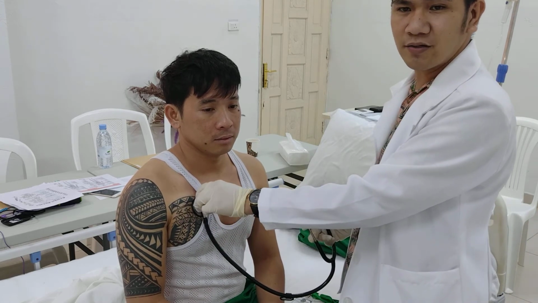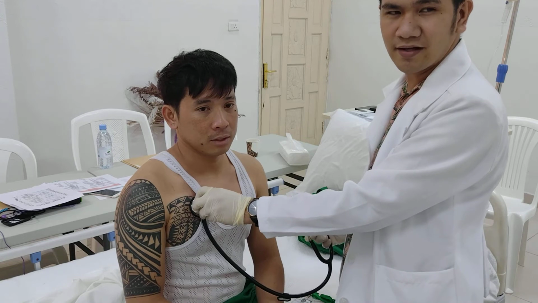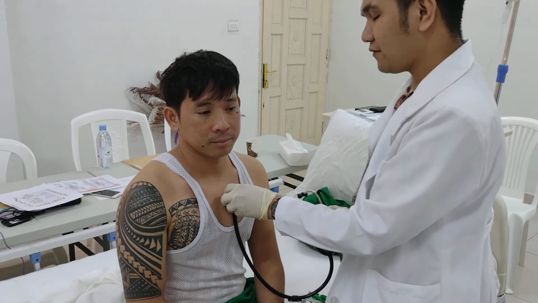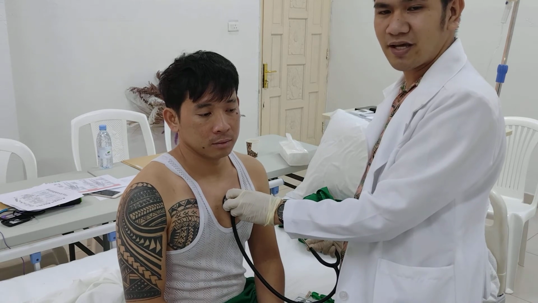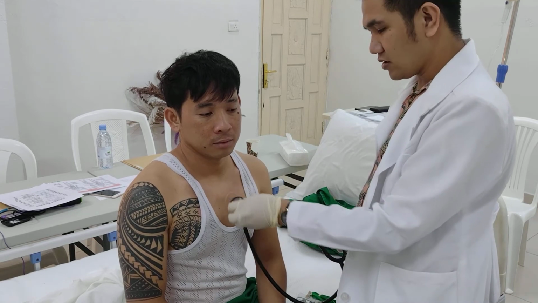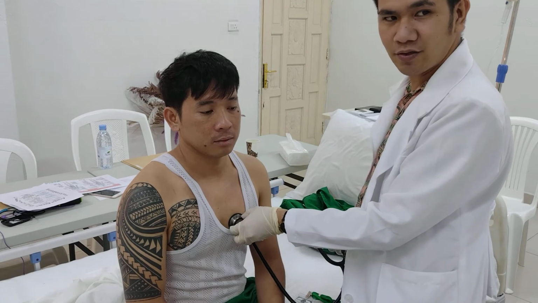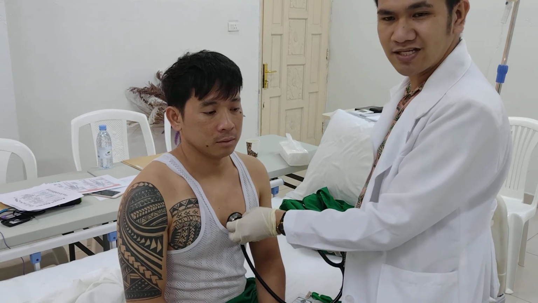So the prominent sound on this side is S2. And it's S2, dub sound. And for the pulmonic sound, it's located on the left second intercostal space, and S2. Erb's point, no specific sound, located on the left third intercostal space.